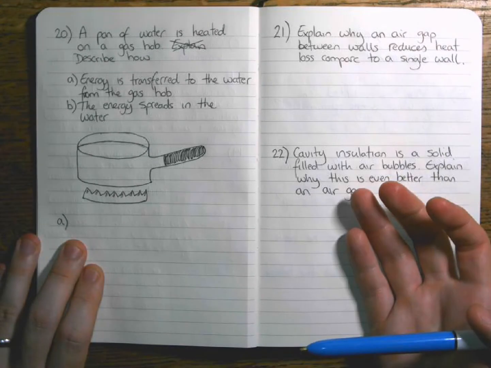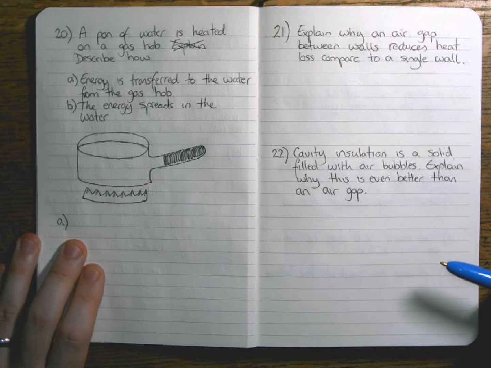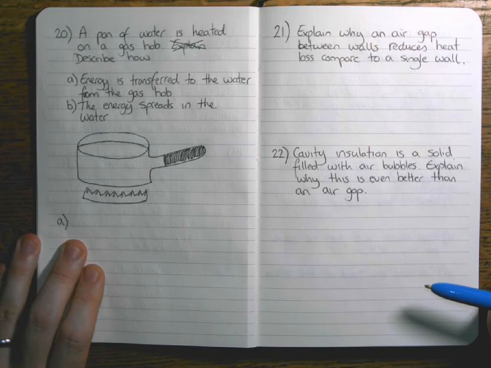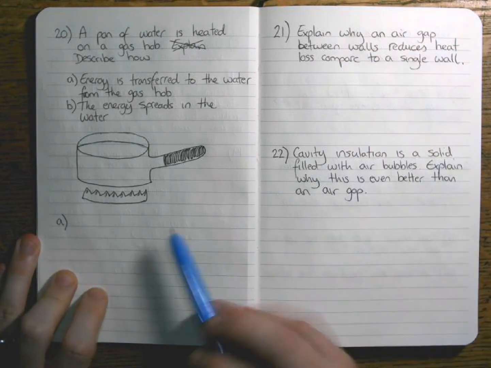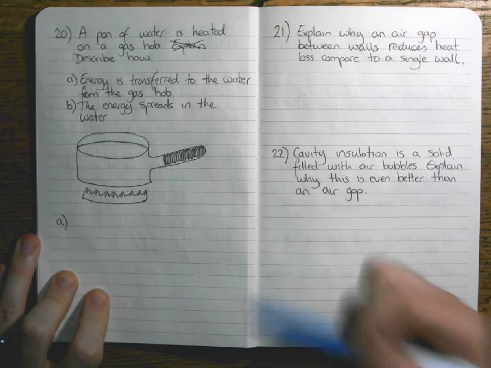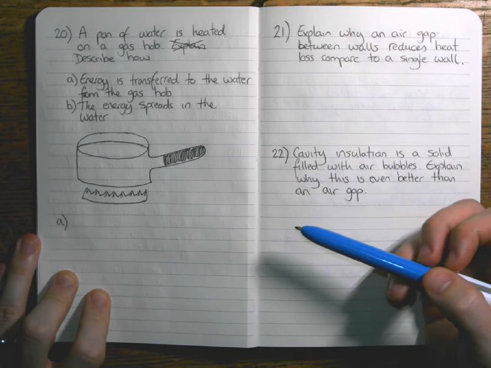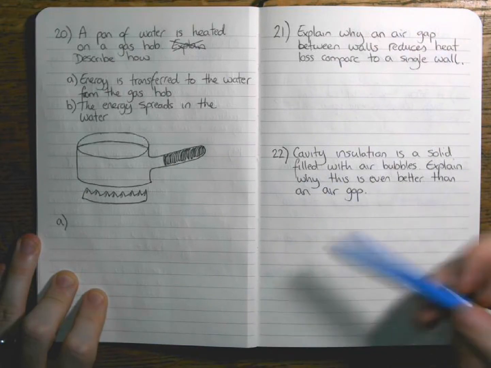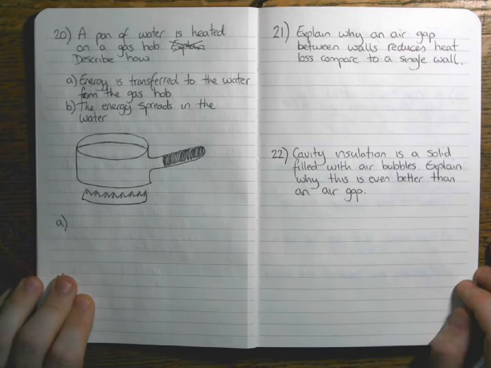If it was explain how energy travels through the pan, for example, you would have to go into details about the particles, and use words like vibration, etc. But all we're after here is for you to get the right type of energy transfer. Is it conduction? Is it convection? Is it radiation? And through which bits does it happen? So have a go yourself, and then we'll go through that in a couple of seconds.